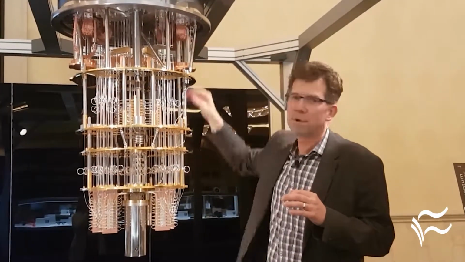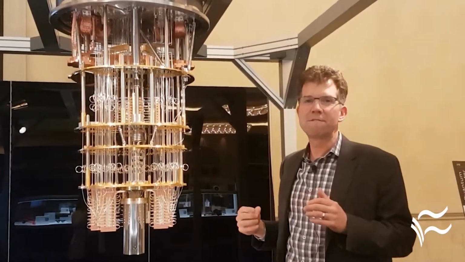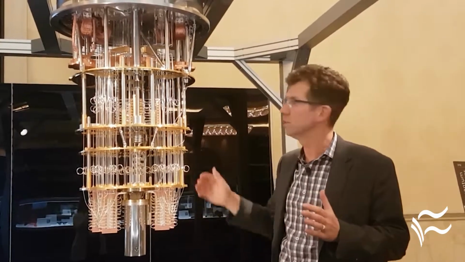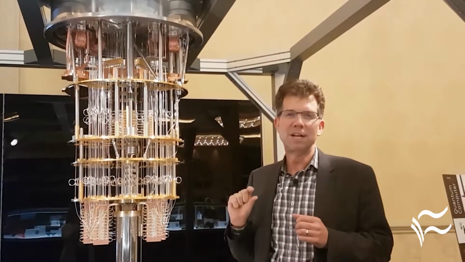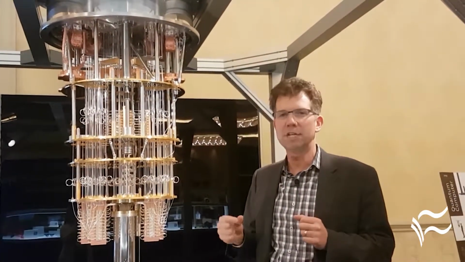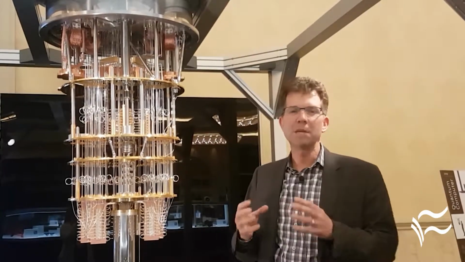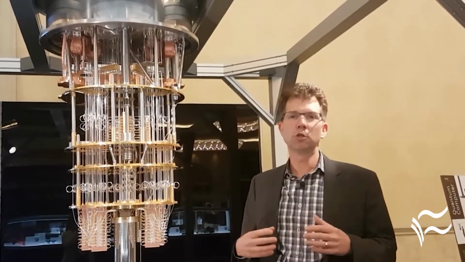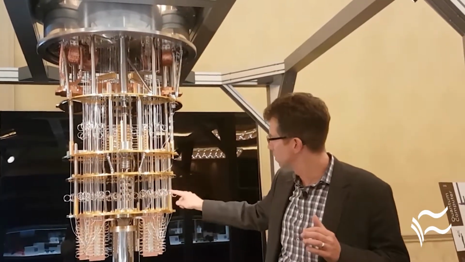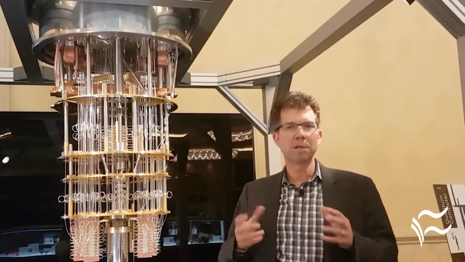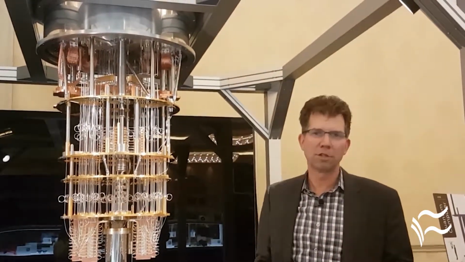So at the very top, that is a very balmy 4 Kelvin liquid helium temperature. As you continue down, it gets colder and colder, and by the time you get to the bottom here, it's at 10 millikelvin. That's 10,000ths of a degree above absolute zero. And keeping it that cold is key to making sure you don't get too many errors or decoherence of the qubits themselves. The various wires here are routing signals into that chip to actually manipulate the qubits and actually do the quantum calculation itself.